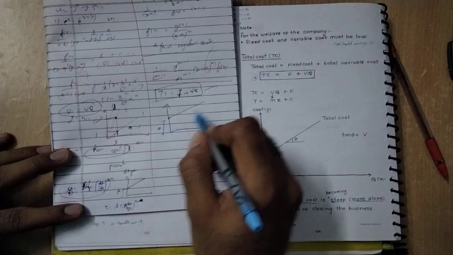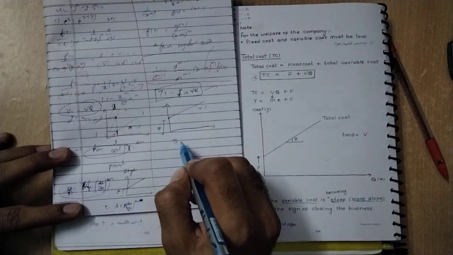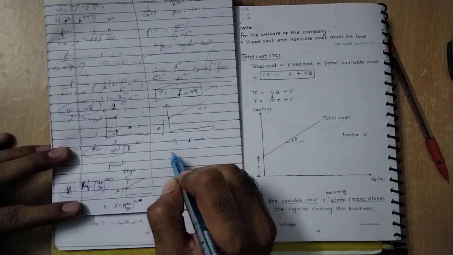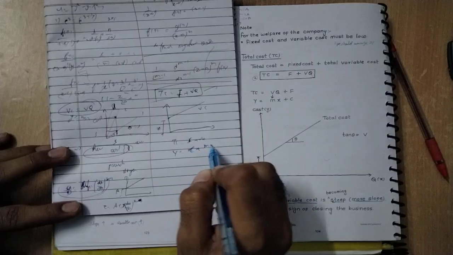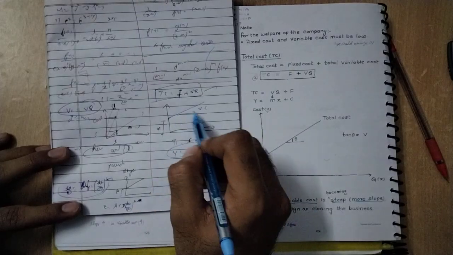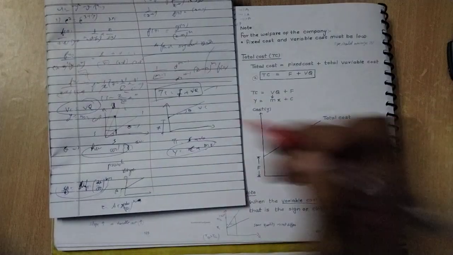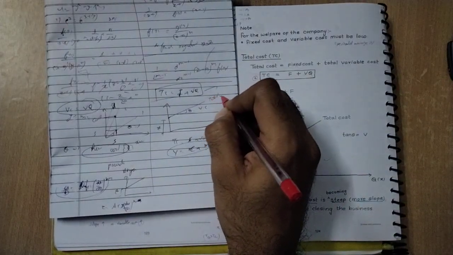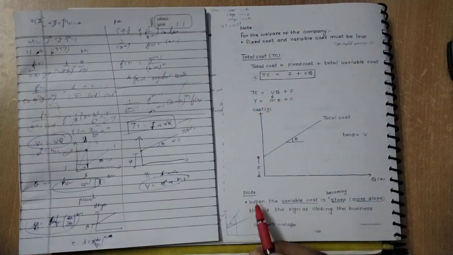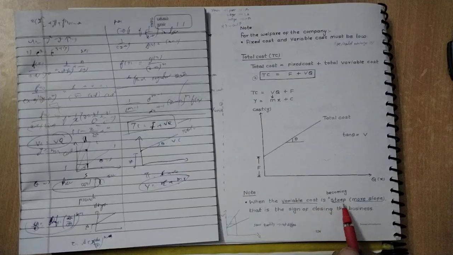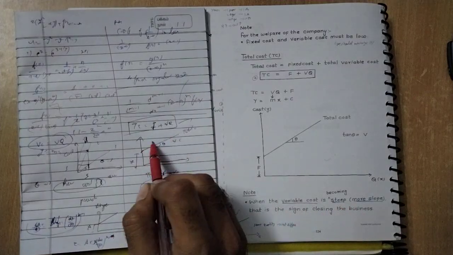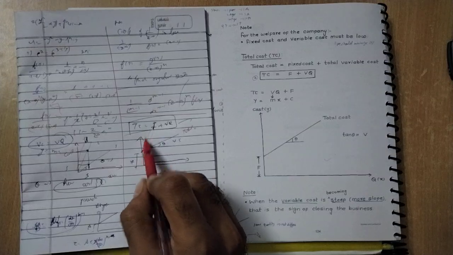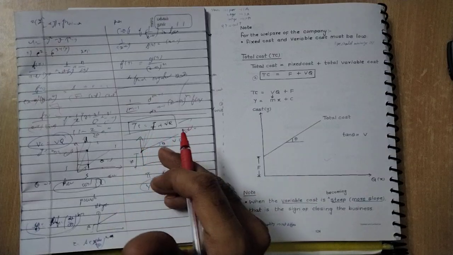This is fixed cost, this is variable cost. So total cost equal to fixed cost plus variable cost. So y equal to m x plus the fixed cost. This is theta. This is entirely called total cost. Note, when the variable cost is becoming steeper, more sloped, it is a sign of closing the business. Whenever it keeps increasing like this, the chance of closing the business is high.